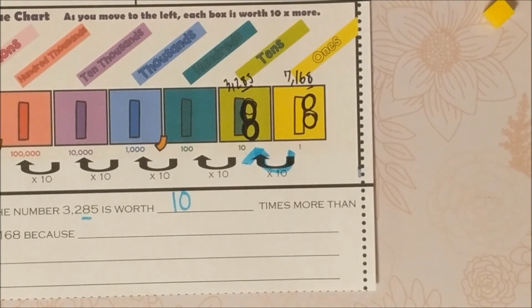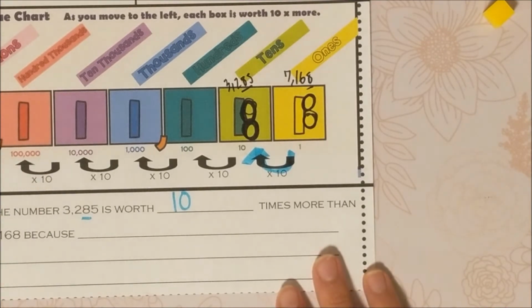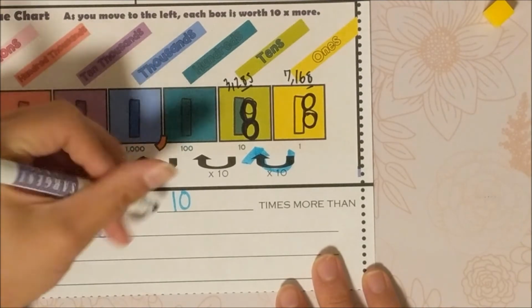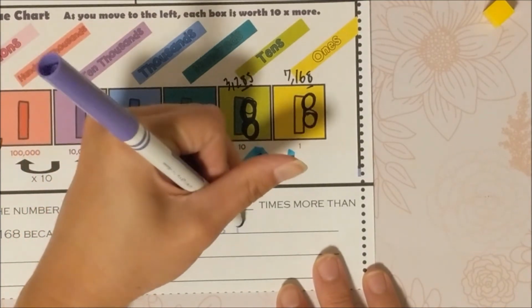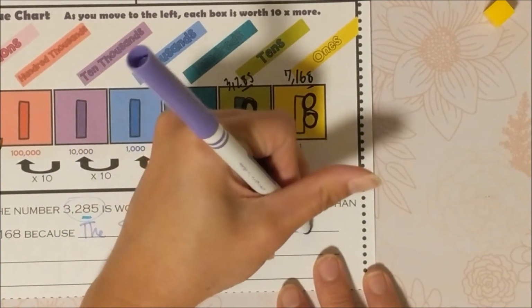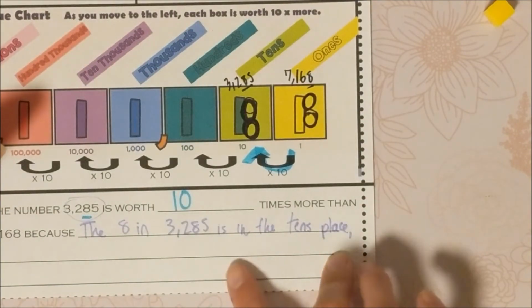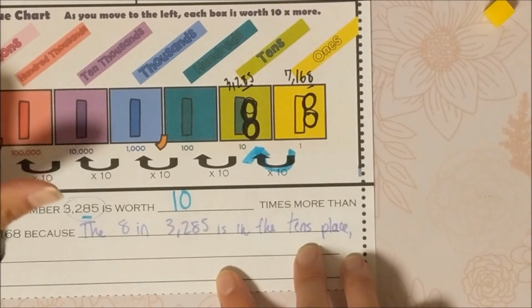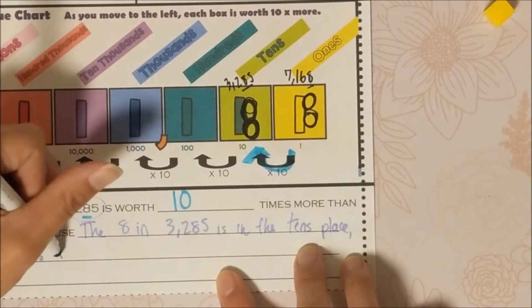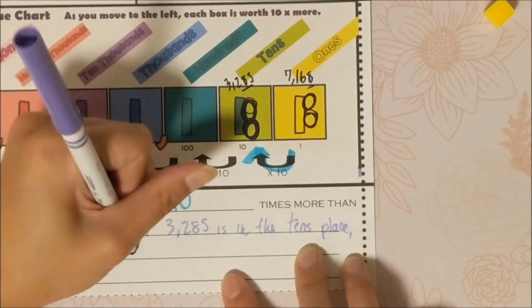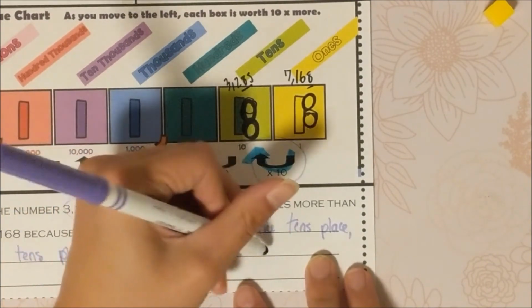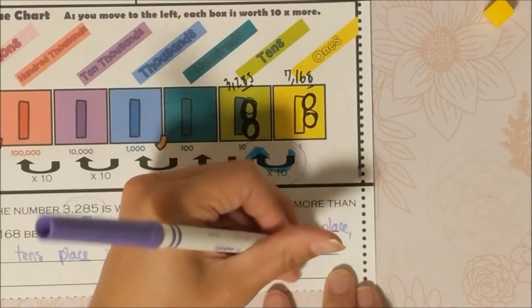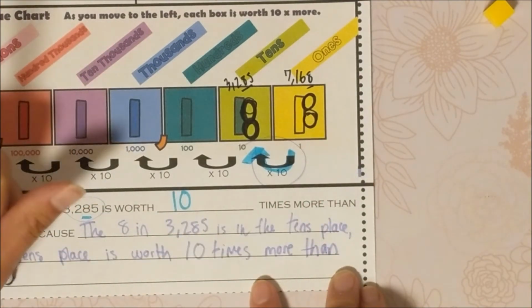So I'm going to write something like: the 8 in the number 3,285 is worth 10 times more than the 8 in 7,168 because the 8 in 3,285 is in the tens place, and the tens place is worth 10 times more than the ones place.